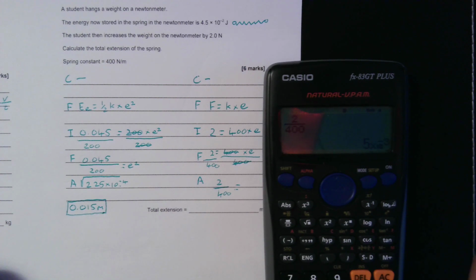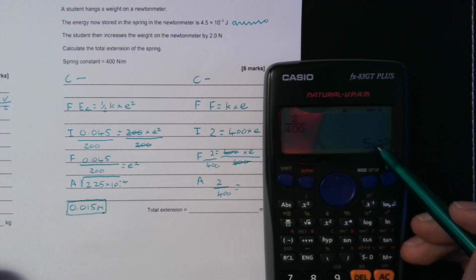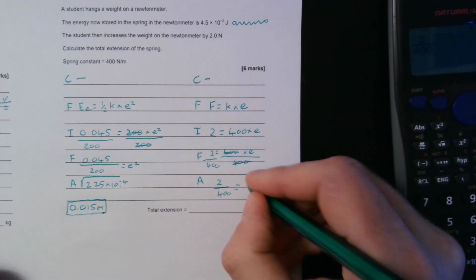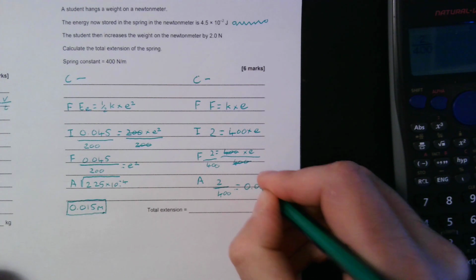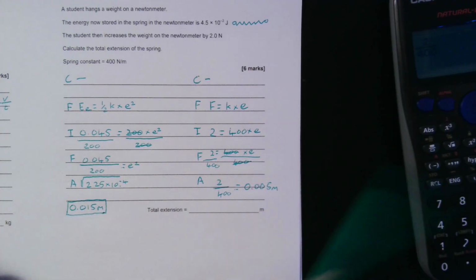5 times 10 to the minus 3. Okay, so because it's minus 3, it's going to be 0.5, then it's going to be 0.05, and then it's going to be 0.005. So our answer is 0.005 meters.